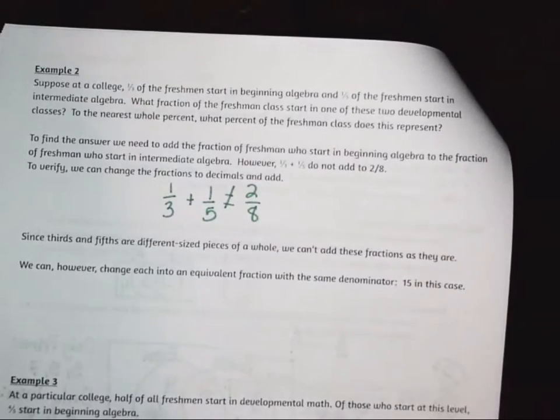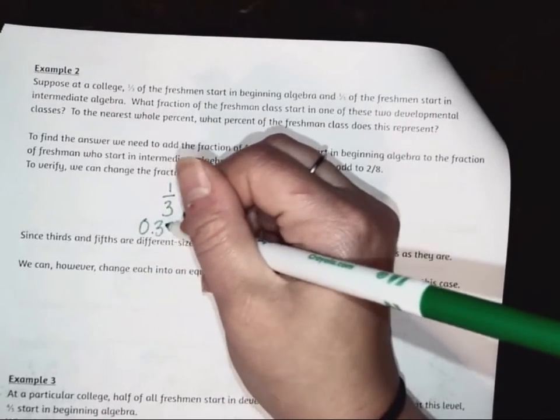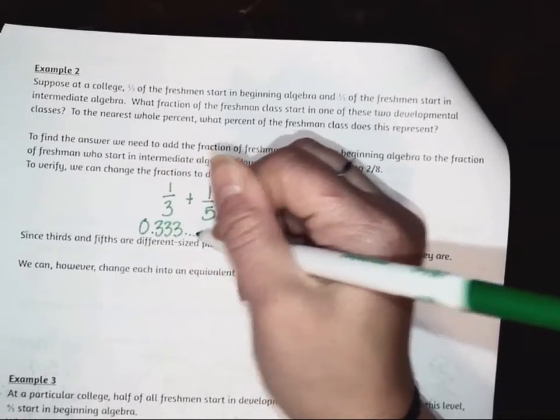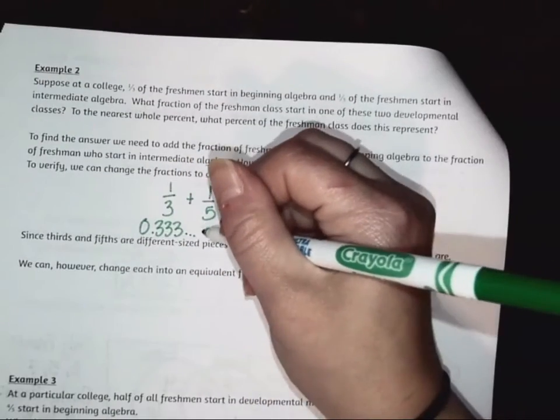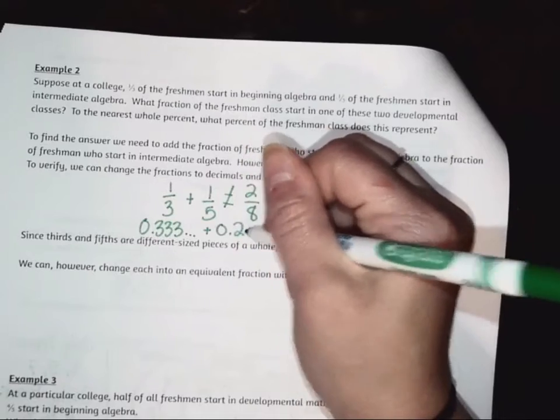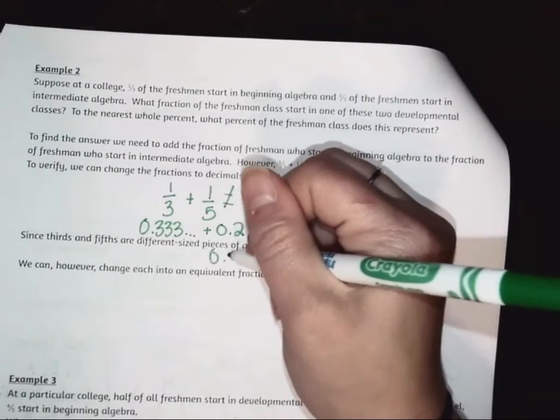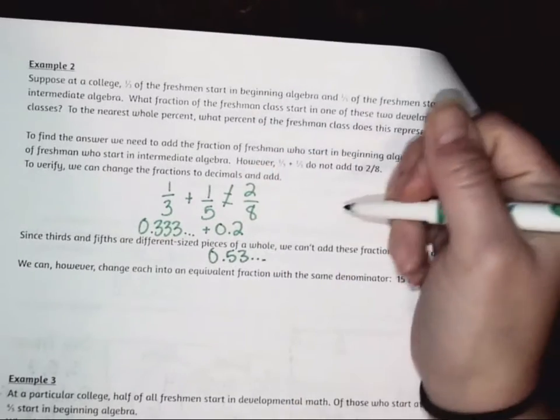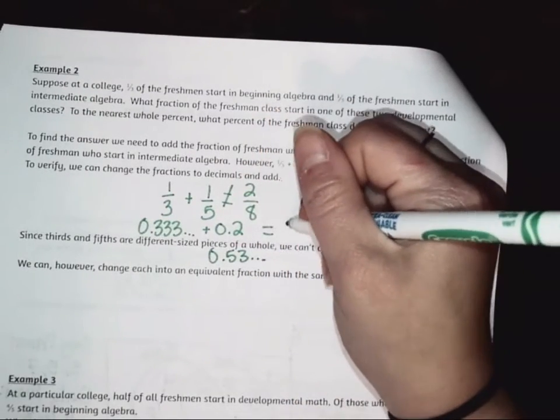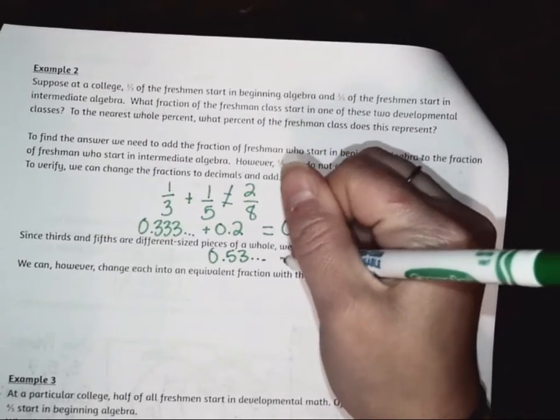You want to be careful about that, because 1/3 is 0.33 repeating, and 1/5 is 0.2. If we add those together, that's 0.53 repeating, which is not the same as 0.25.